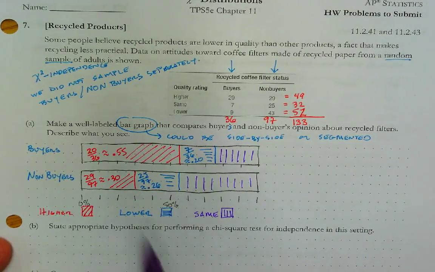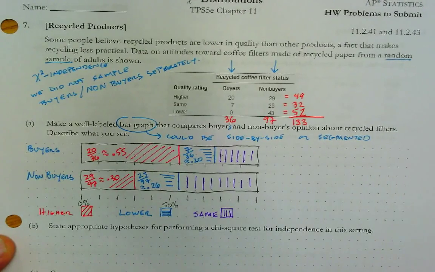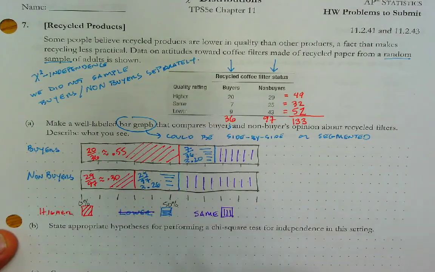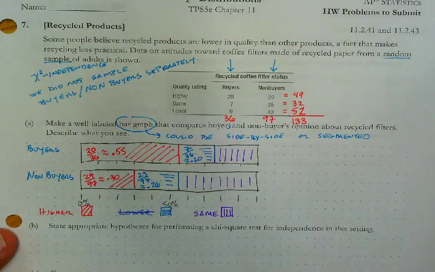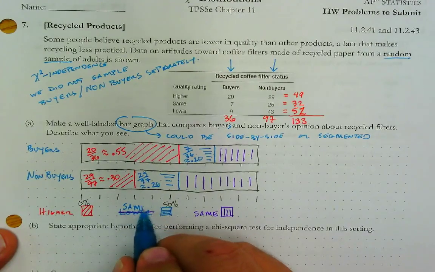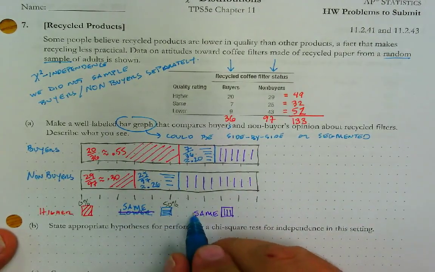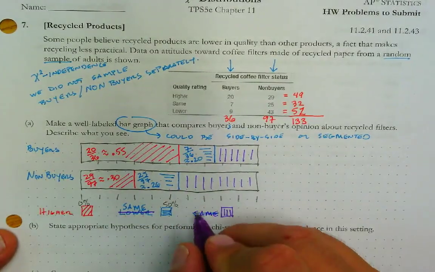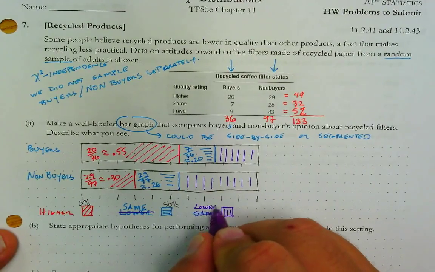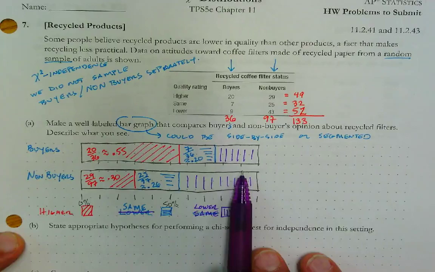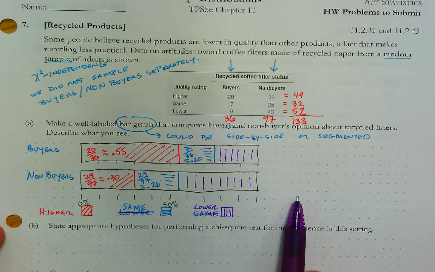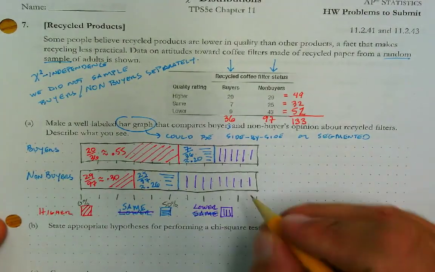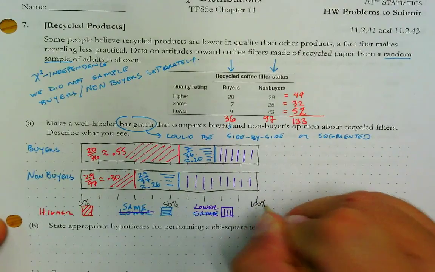So always check your labels. That lower shouldn't have been written as lower, but rather it should have been written as same. And that same should not have been written as same, but rather should have been written as lower, if we're going to have our graphs match up. So always be careful, always check. So we've made our well-labeled bar graph. We have our pieces here, up to a total of 100%.